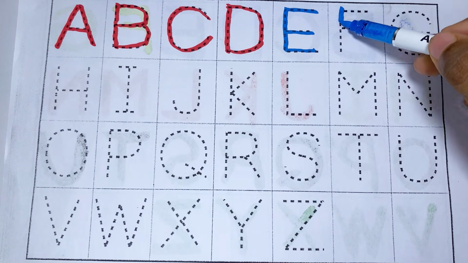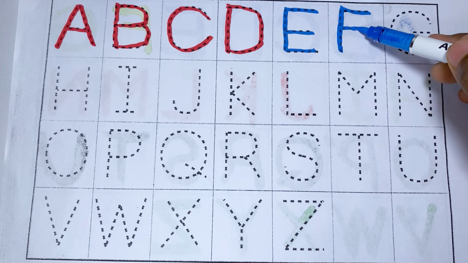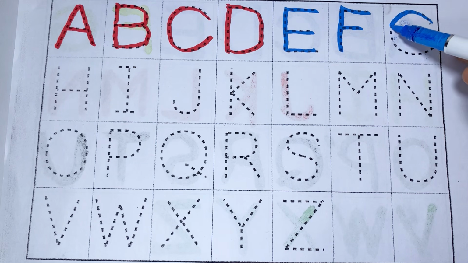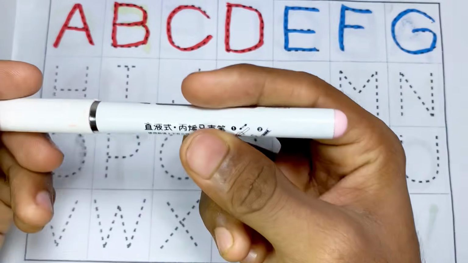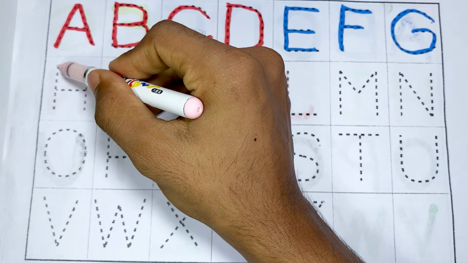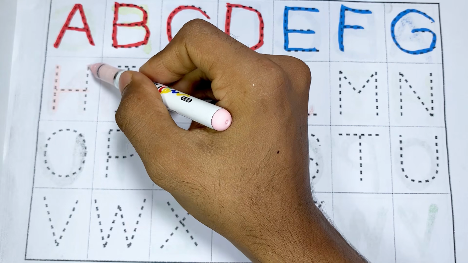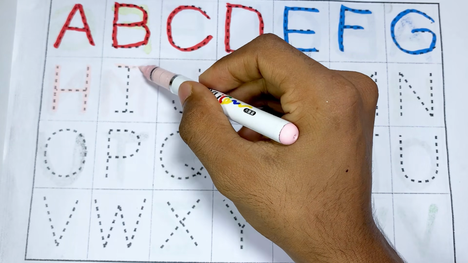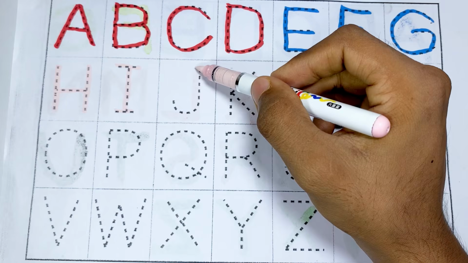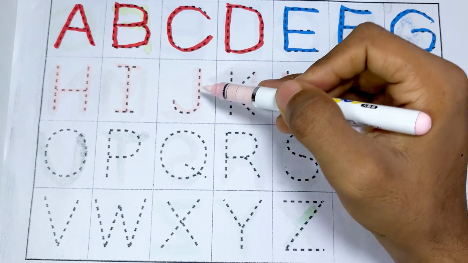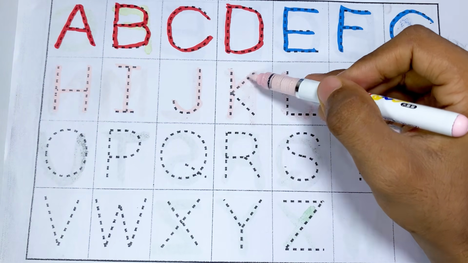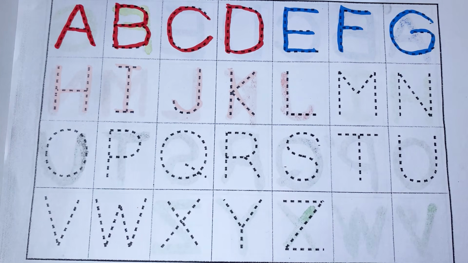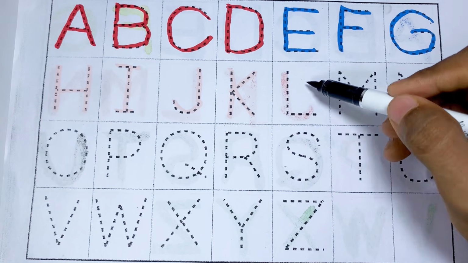E for elephant. F for fish. G for God. Kids, now you draw H and use pink color. H for helicopter. I for ice cream. J for joker. K for king. It's now you draw L and use black color.